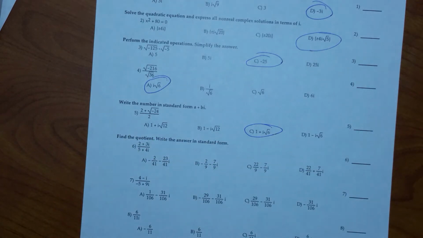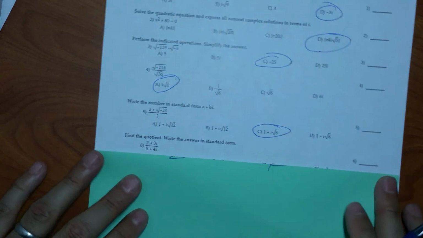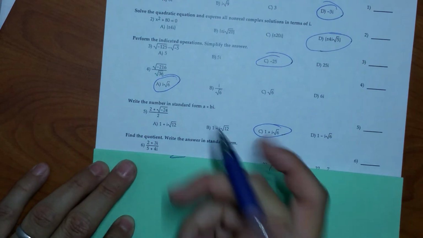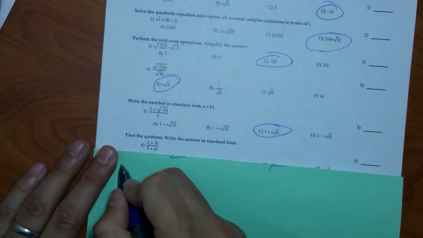Number 6. Now I'm going to show you guys the long and short way for number 6. Okay. So we got 2 different long ways for number 6, but I'm going to start with the first one. Not the not so long way. So anyway, so it's going to be number 6.